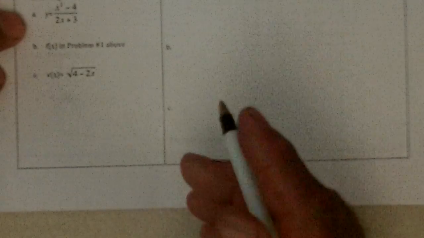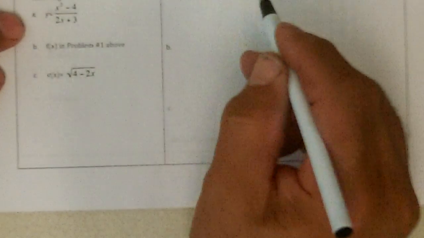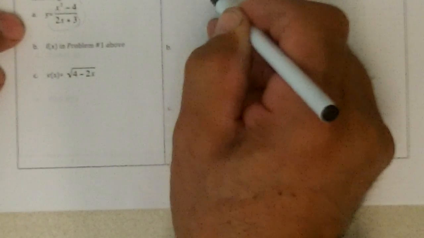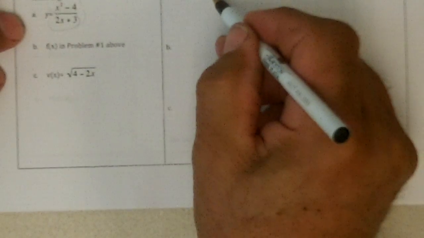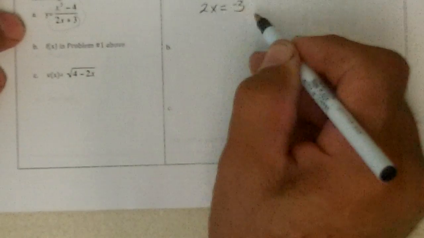And then 3, domain. So the domain of the first one, well, we have no square roots, but we have division, and the denominator can't be equal to 0. So if I subtract 3 from both sides, I get 2x equals negative 3.